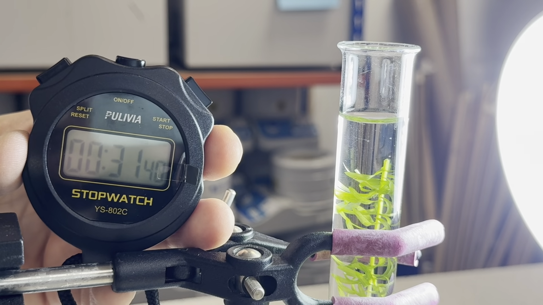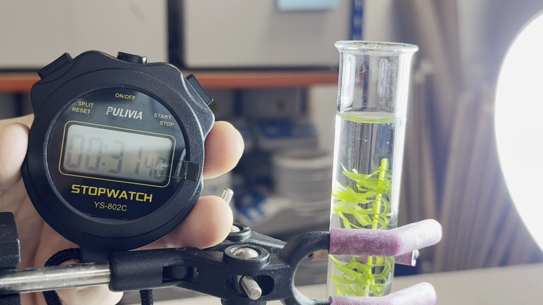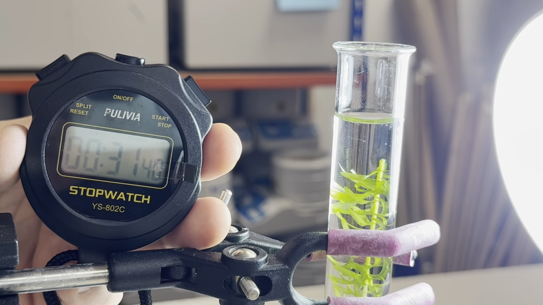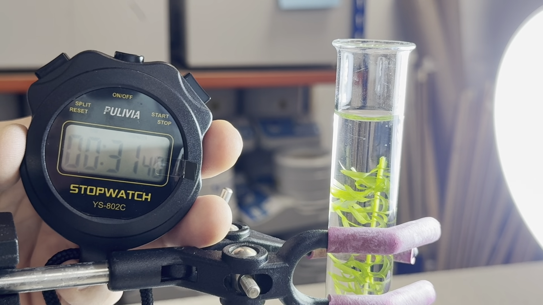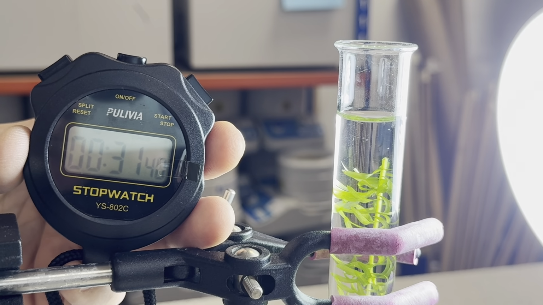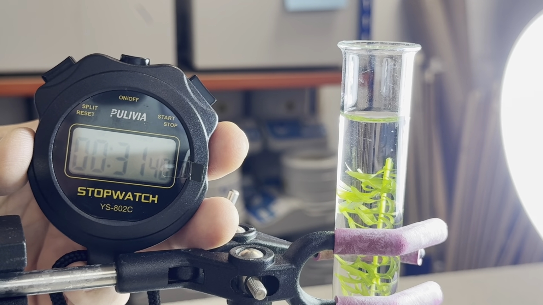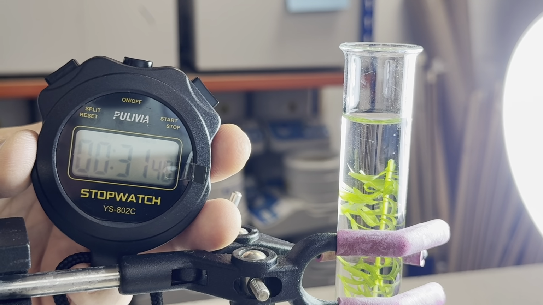Okay, so after 30 seconds, I had 103 bubbles, okay? So if the question is in minutes, I can just multiply by 2. If the question is in seconds, I can just divide it by 30, okay?